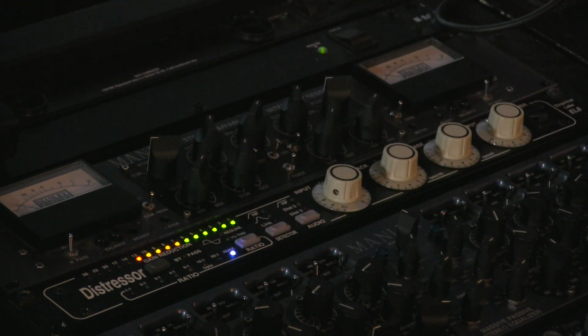So that's nuke mode, and that's what I really want to do here. So this is nuke mode. It's really hammered, man. So let's go back to the parallel compression and see how big it is. Check it out.